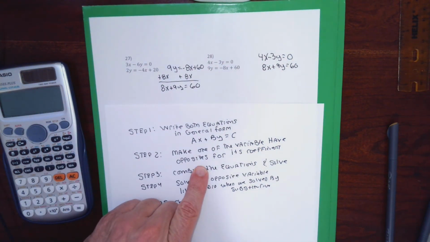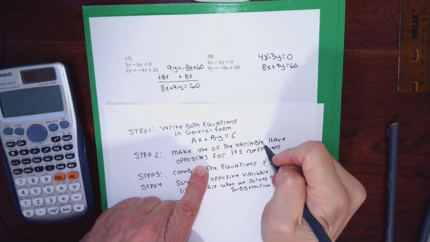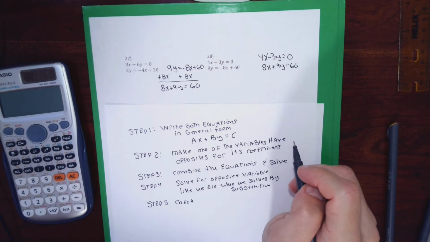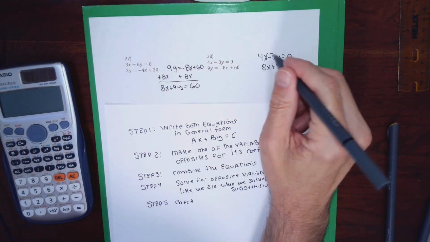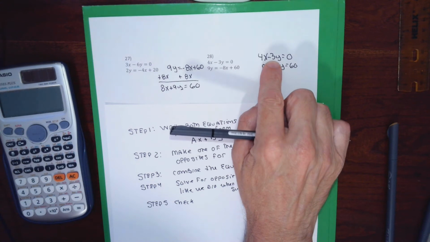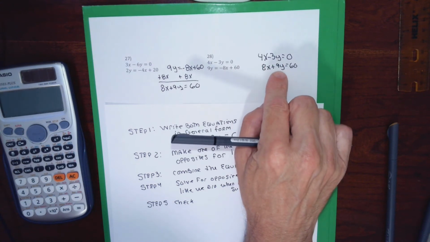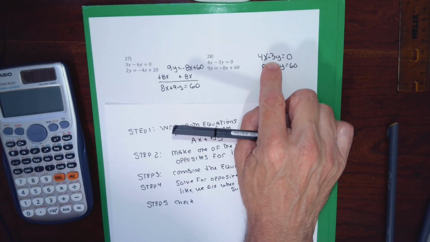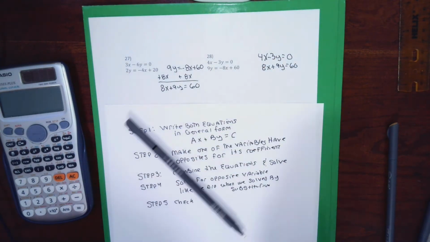I'm going to make one of the variables have opposites for its coefficient. Well, I have opposite signs, and I can make that negative 3 the opposite of positive 9. I can make it negative 9 if I multiply it by 3. This is a new skill that we're going to have.